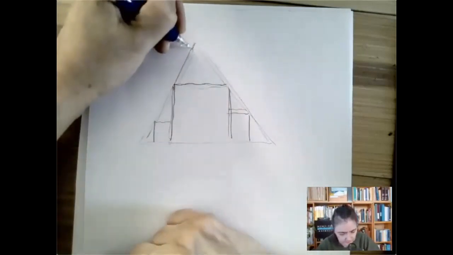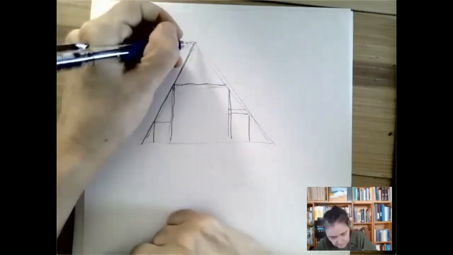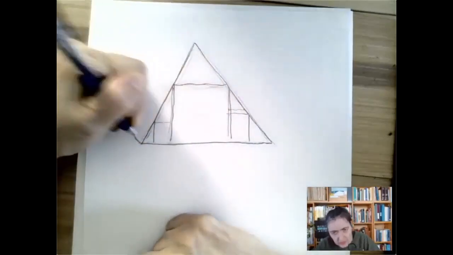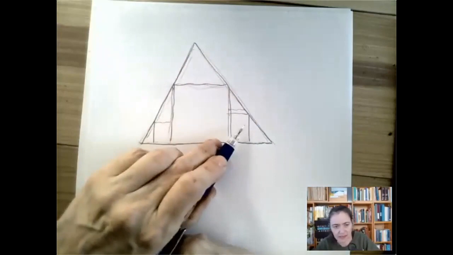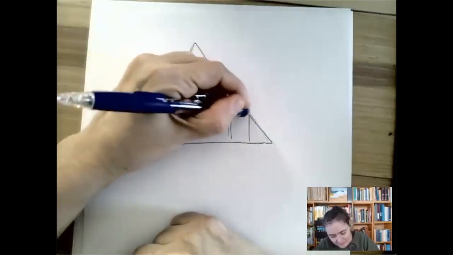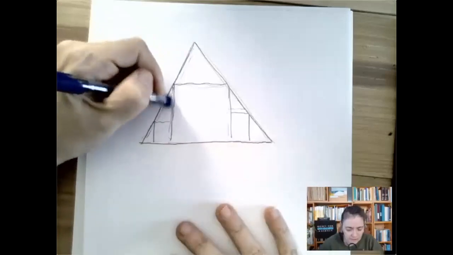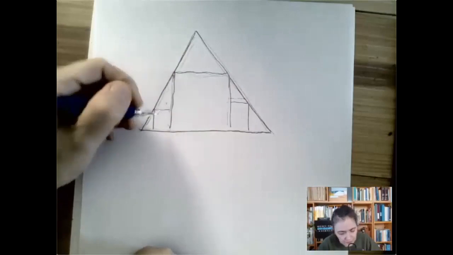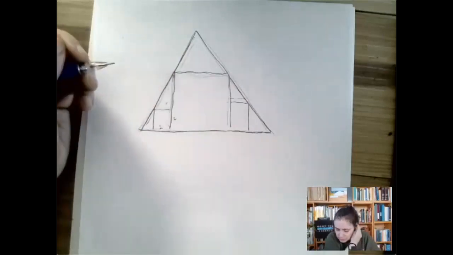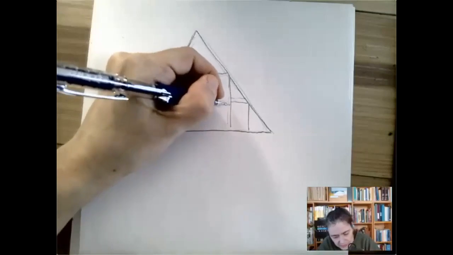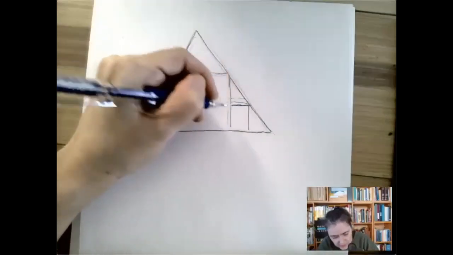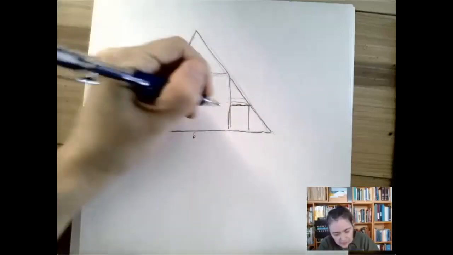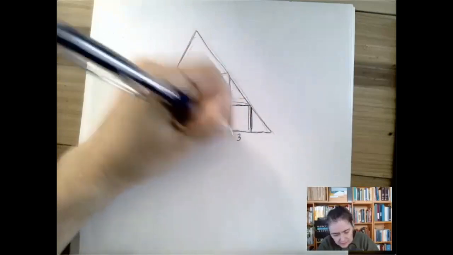Something like this. So left to right, the areas are 4, 36, and 9. But I don't want to write that. I think it might mess up the picture. Let's just translate that immediately to sides. So this square has sides 2 and 2. And this square has sides, doesn't look like a square, does it? This square has sides 6, and this square has sides 3.